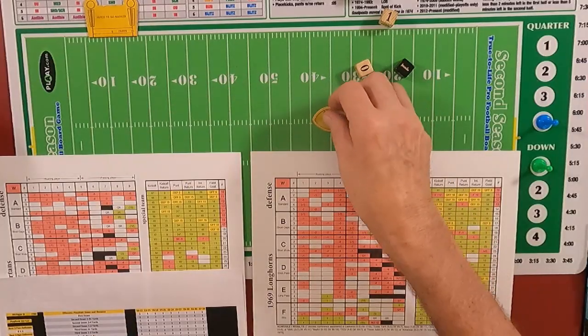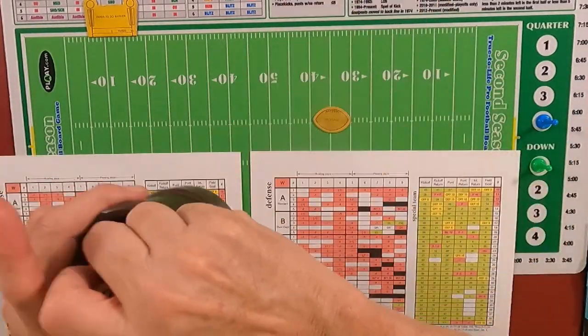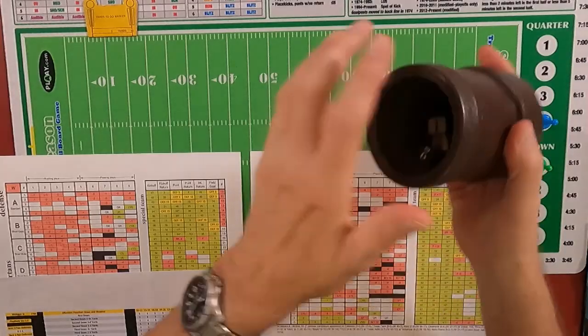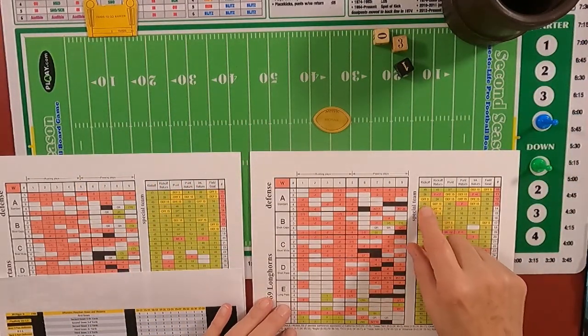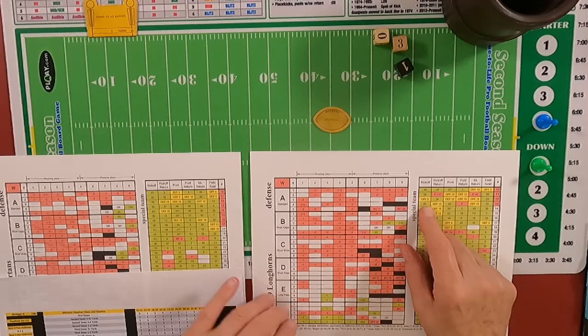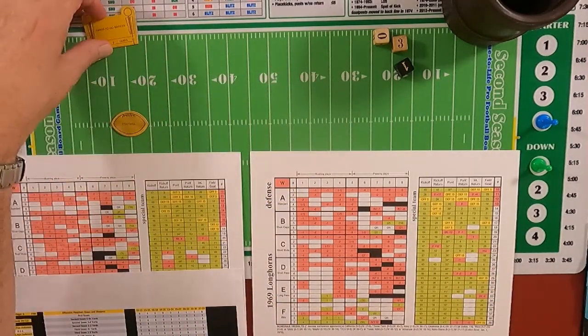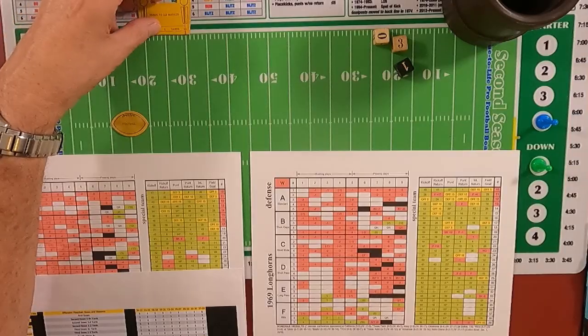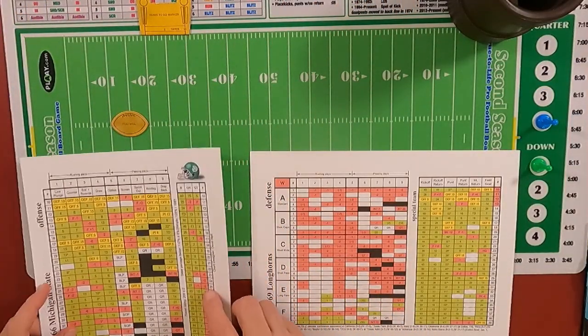Texas will be kicking off. Here we go. 13 on their kickoff. 70. That's at the very back of the end zone. They won't run that out, so it puts them at the 20. First down. Michigan State's got the ball.